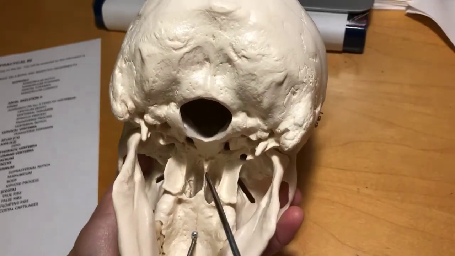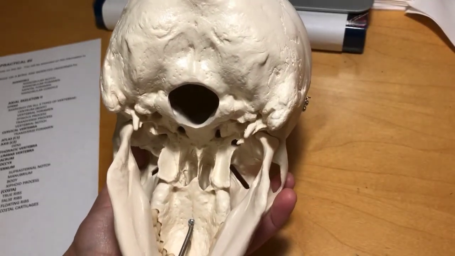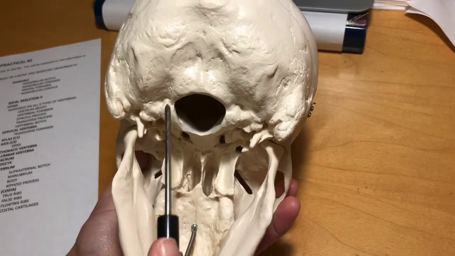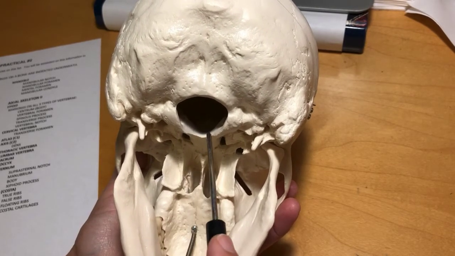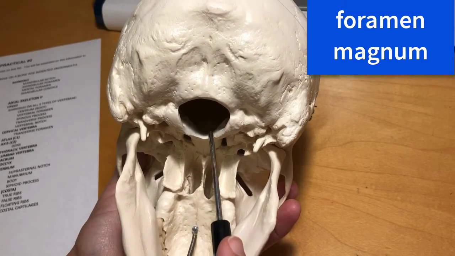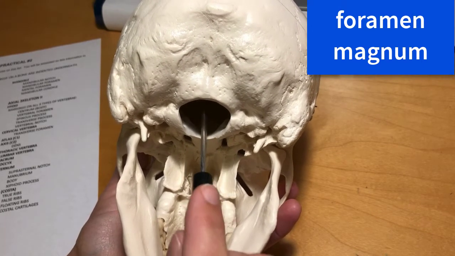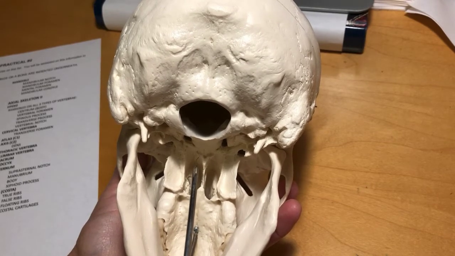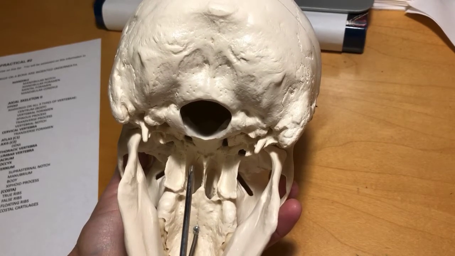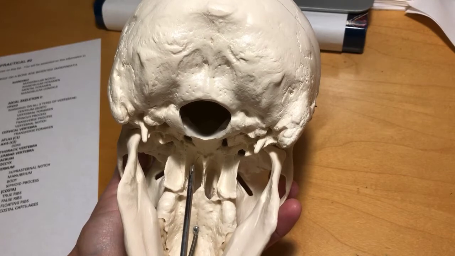Underneath the skull, so here we're looking at the skull, here's the front, you can tell it's the front because that's where the teeth are, and this big hole, this is one of the biggest holes in the skull, is called the foramen magnum. And this is where the spinal cord comes out of the brain and goes down the vertebral column, inside the vertebral column.